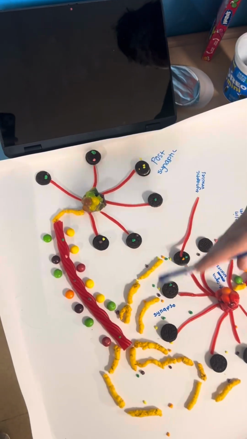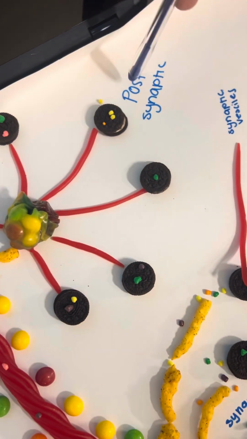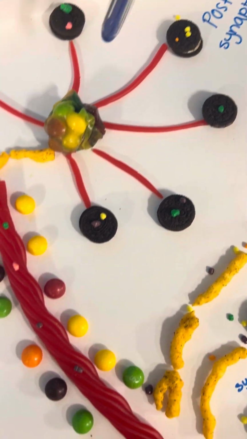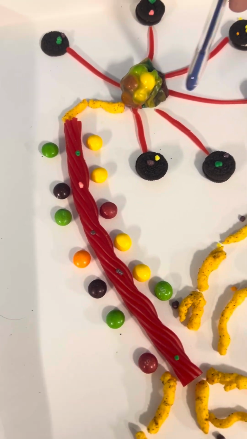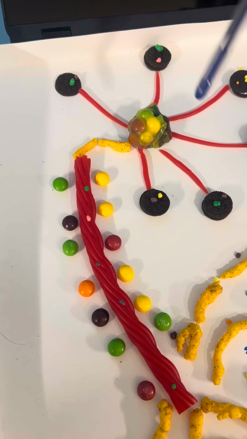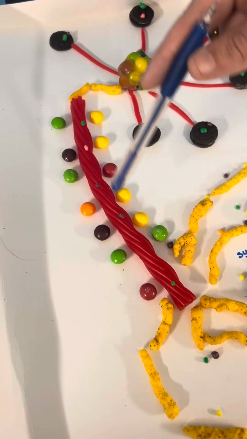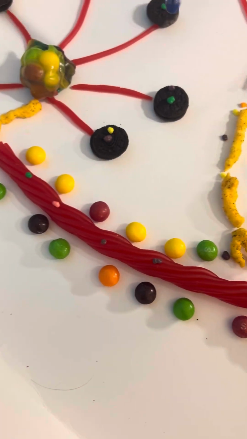This is our postsynaptic nerve. We'll start up here with these, which are the dendrites. Dendrites are connected to the nucleus. The nucleus is surrounded by the soma, represented by this glob of thing. And then we can move on down to the axon and the myelin sheath, with the neurotransmitters on top.